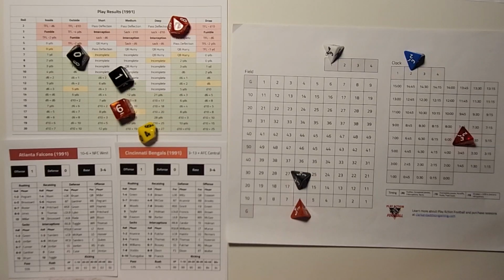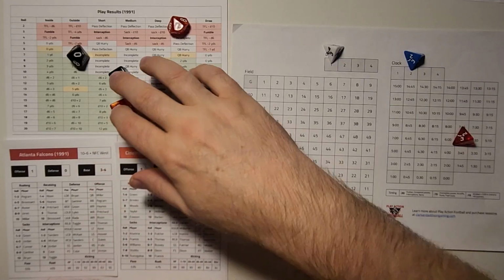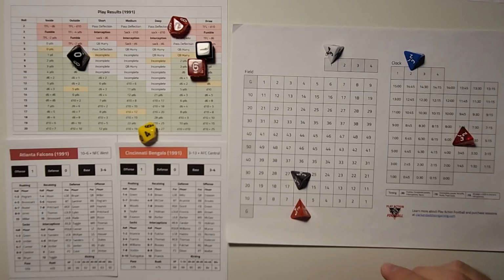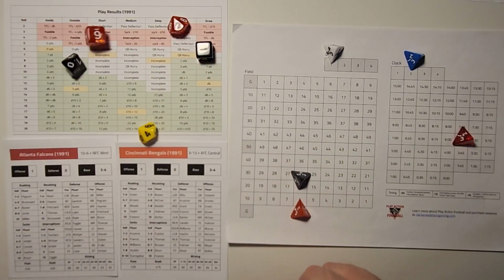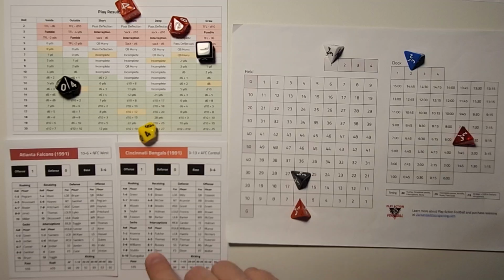First and 10 for the Bengals. 7 minutes and 45 seconds left. They're buried deep in their own side of the field, starting from the 6-yard line. Let's see if they can get out from this hole. It's a screen pass against a base defense. And a screen against a base is a -1, so that's going to make everything even. They do get a decent roll here. 12 on a screen is D6 plus 2. And so that's good for 6 yards.